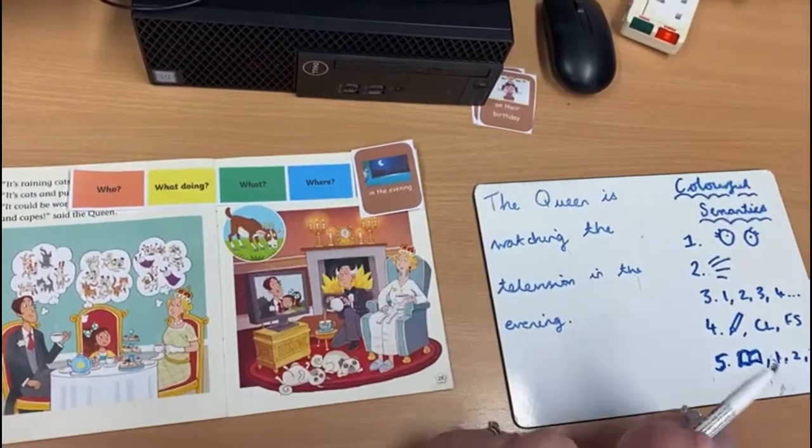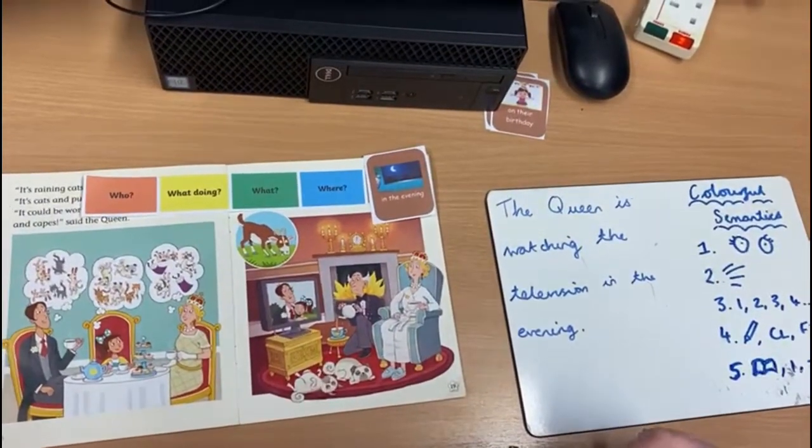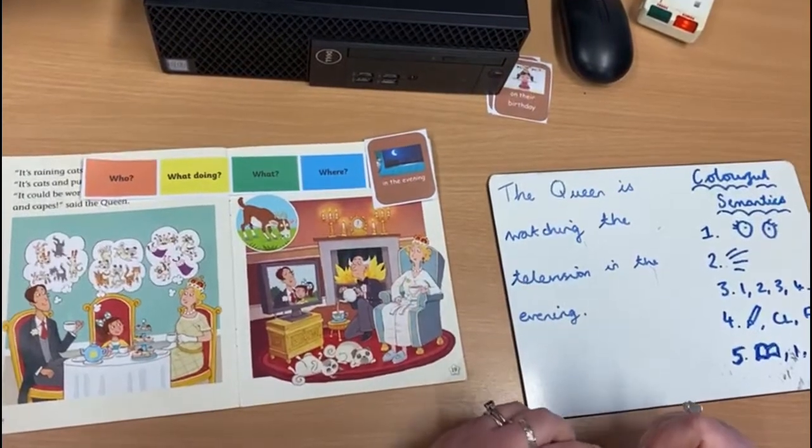So hopefully your children now will be able to have a better understanding of how to use our different colourful semantics cards to construct varied sentences.